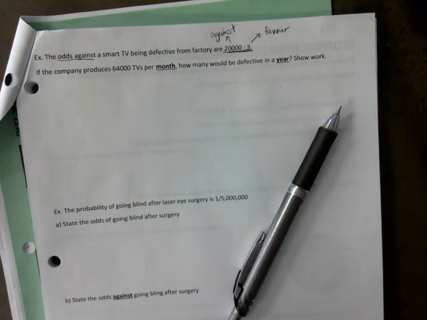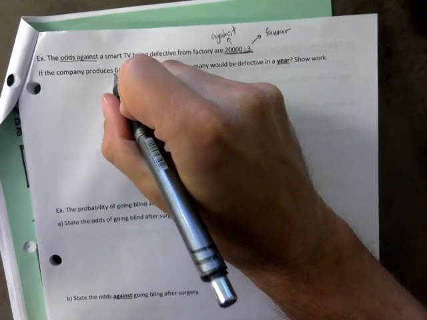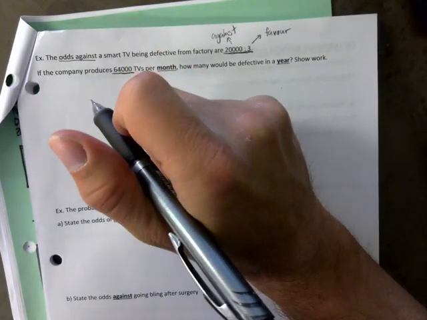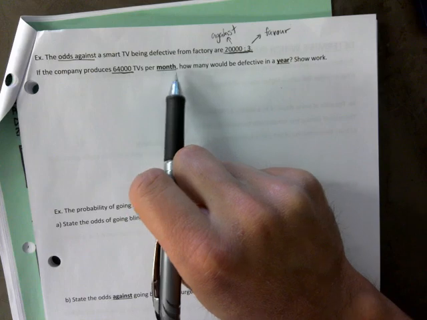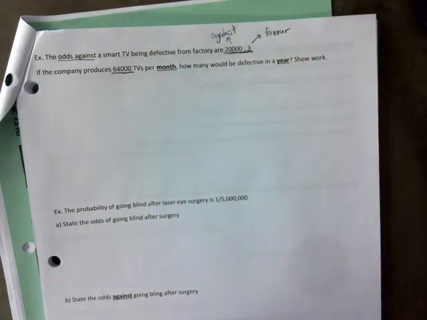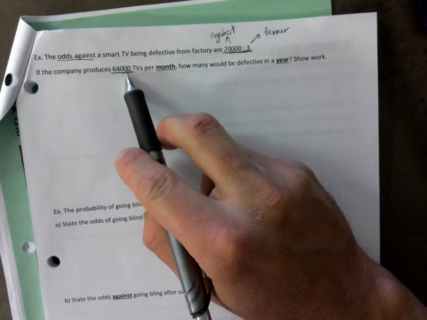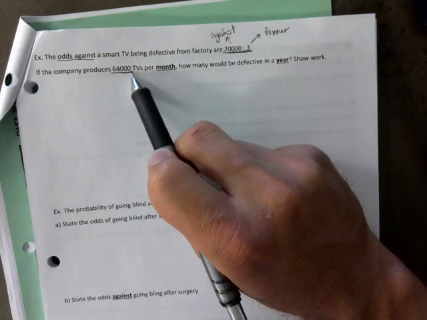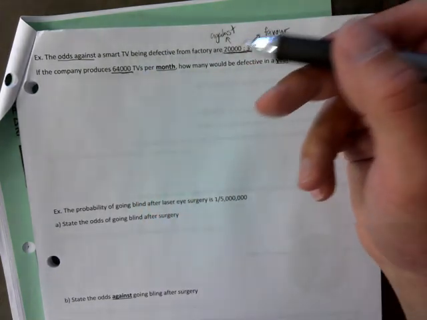So this is a different type of problem. What kind of problem is this? This type of problem wasn't on your AC, but we did cover it. We're given a sample, and we want to predict how many TVs would be defective in a year out of these 64,000 TVs.